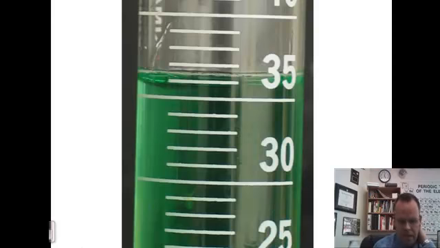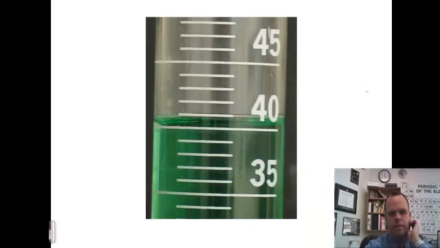Here's something slightly different. Here we can actually see the meniscus right there. So in this case, we go from 30 to 35. This is 1, so this is between 35 and 36. So I'd maybe say 35.7 milliliters. In this case, similar type scale, just above the 40 line, so I would say maybe 40.5 milliliters.